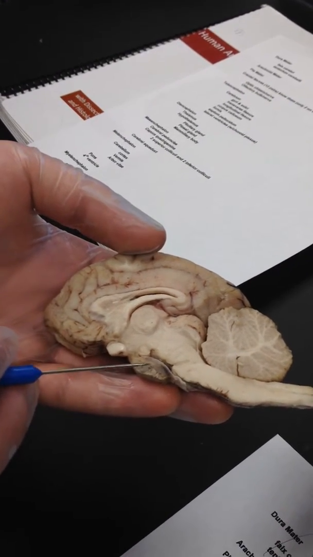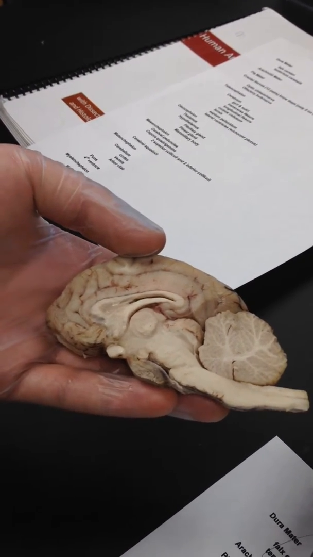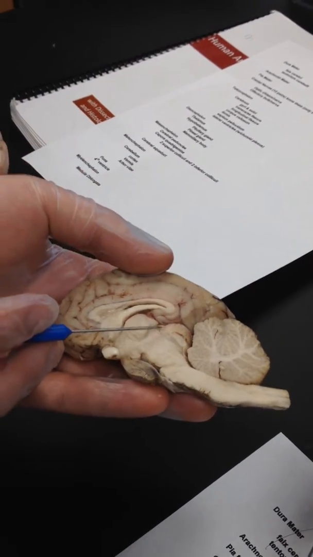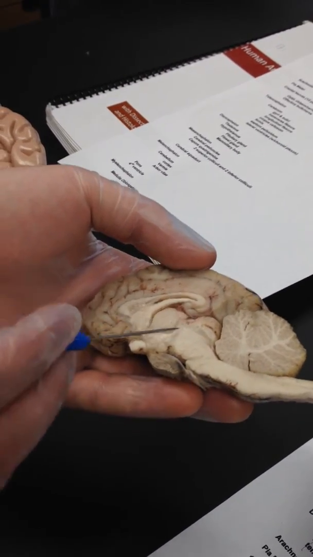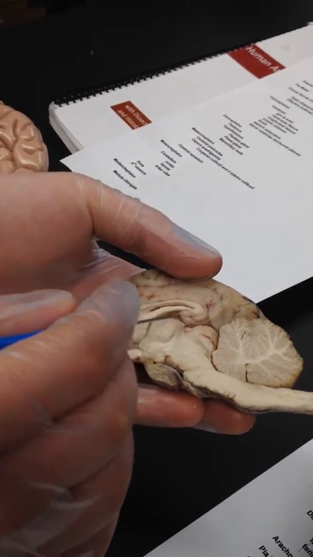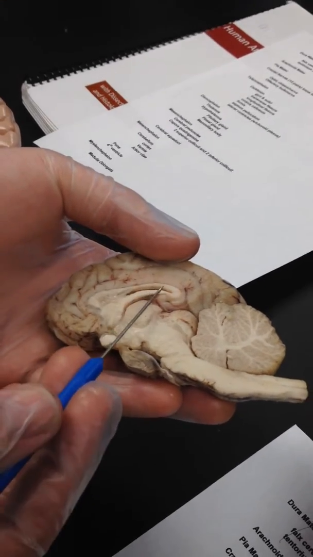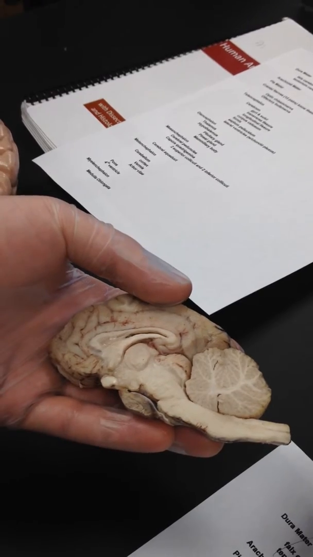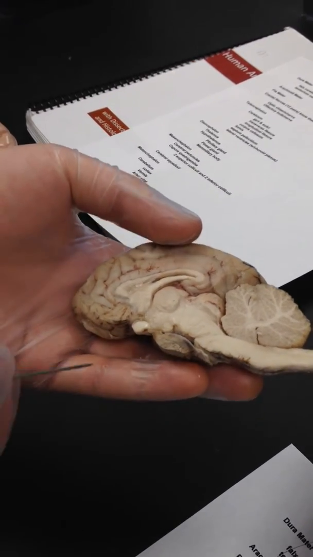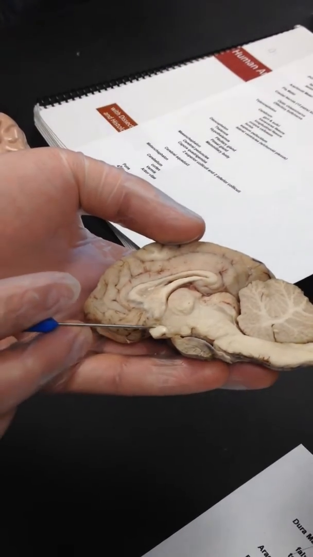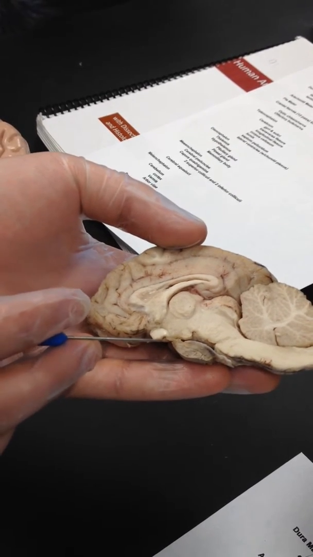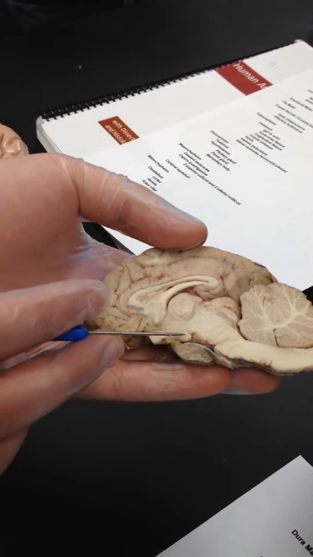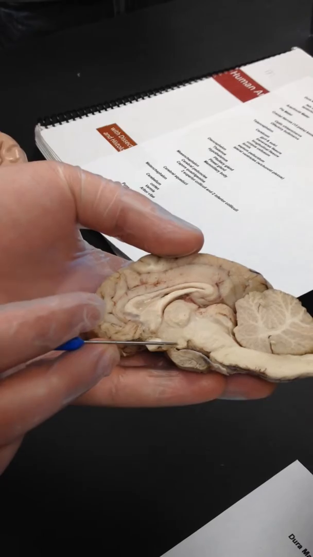And the pineal gland, out here it's been dissected out. One half of our brain got the whole pineal gland, but it would be sitting right here, right below the corpus callosum. The mammillary body, you can see here, is right behind the optic chiasm. So it's this little nub right here above the pituitary.